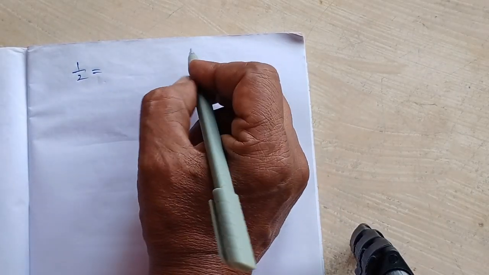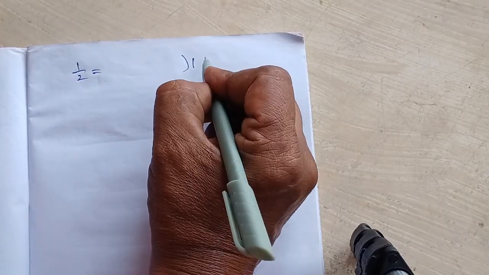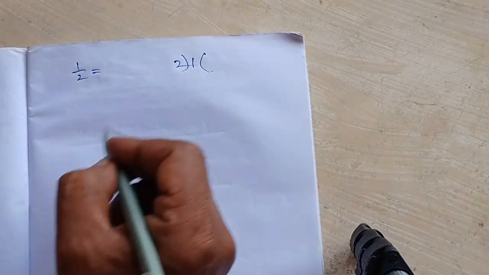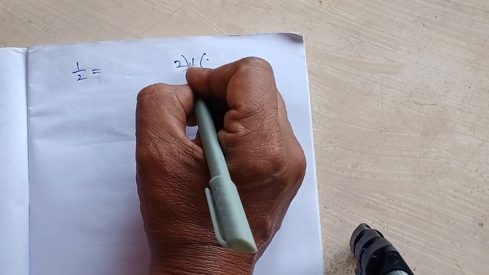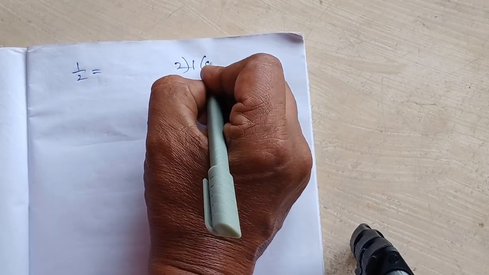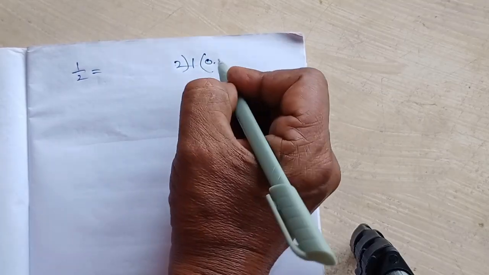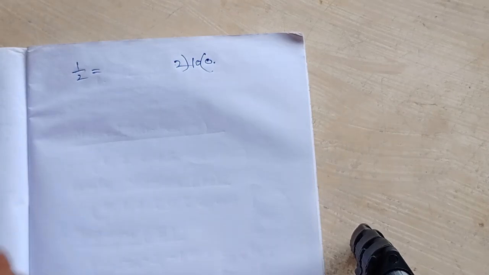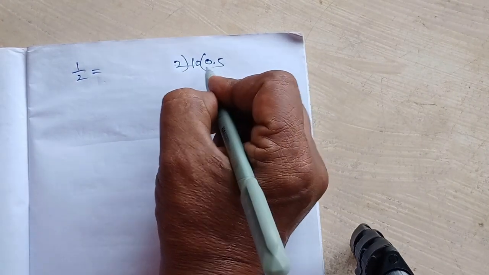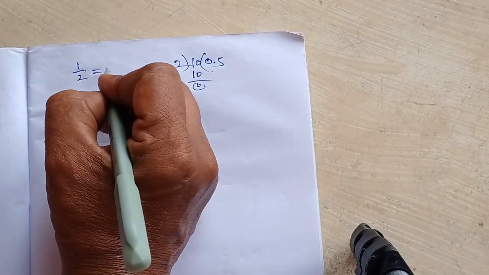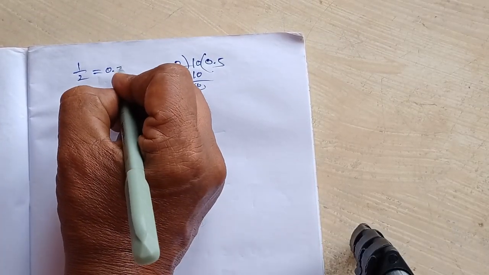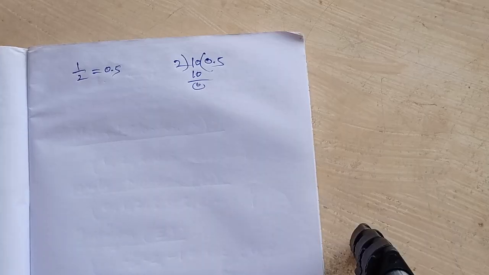What is the meaning of 1 by 2? 1 divided by 2. Now 1 is smaller and 2 is greater, so you put 0 and a decimal point, take 10 here. 2 fives are 10. That means 1 by 2 can be expressed as 0.5 in decimal form.